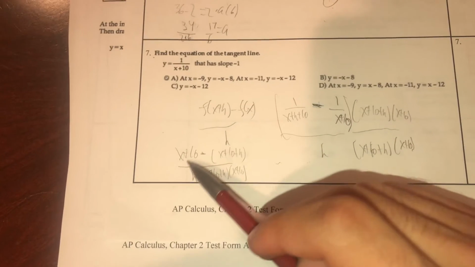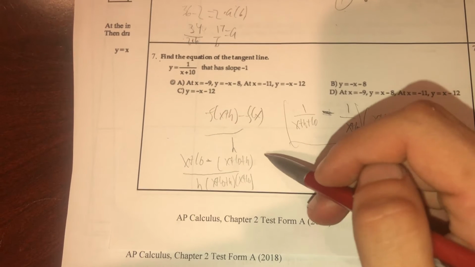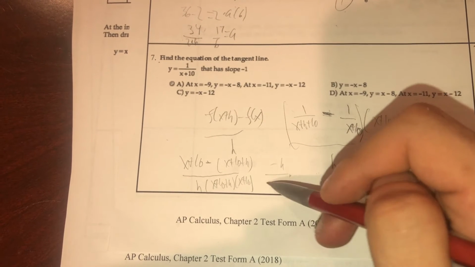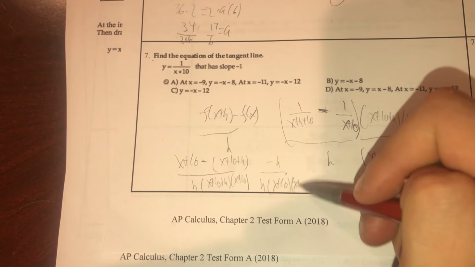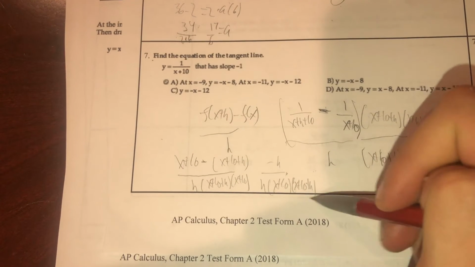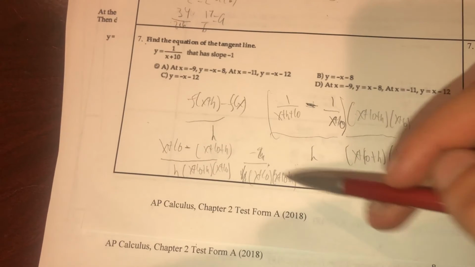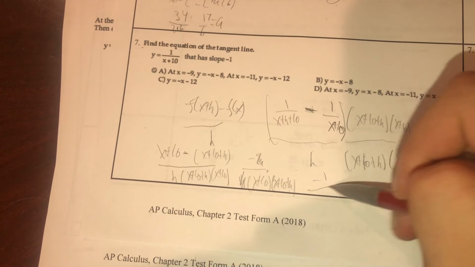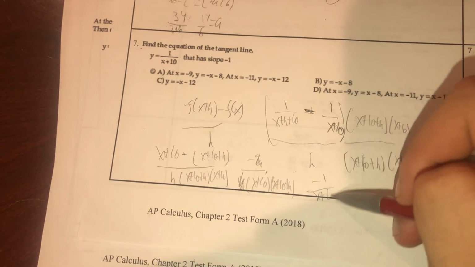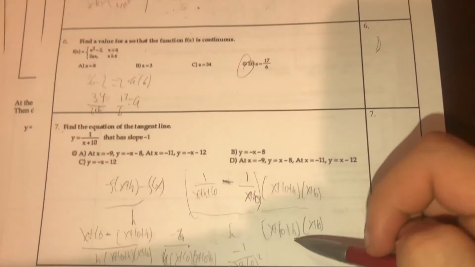Alright, now we have x minus x is going to be 0, 10 minus 10 is going to be 0, and negative h over h, x plus 10, x plus 10 plus h. These h's cancel, and when we let the limit as h goes to 0, this h just becomes 0. Now we get negative 1 over (x plus 10) squared, and we want that equal to negative 1.